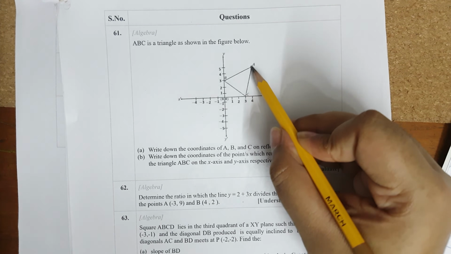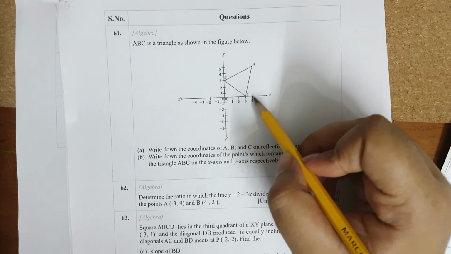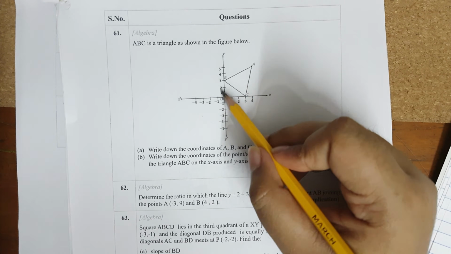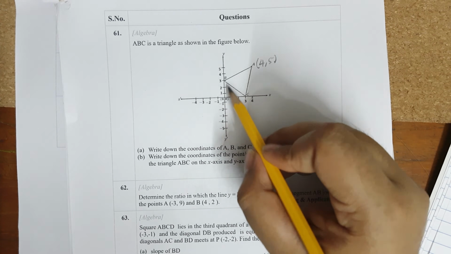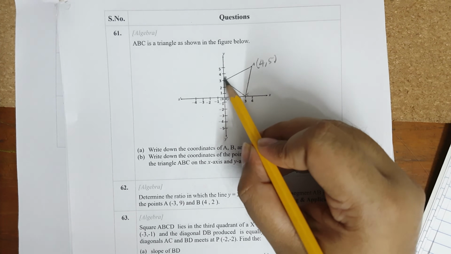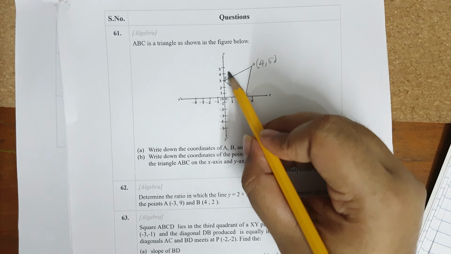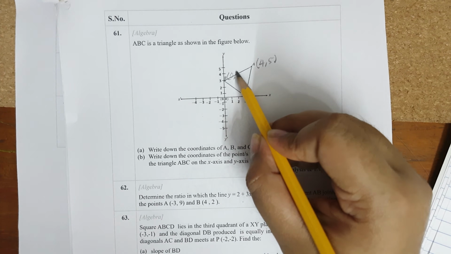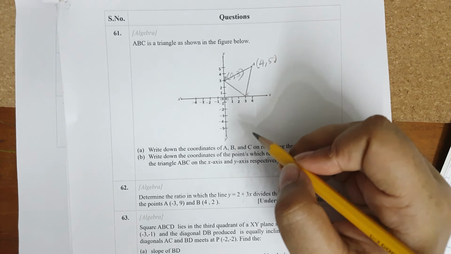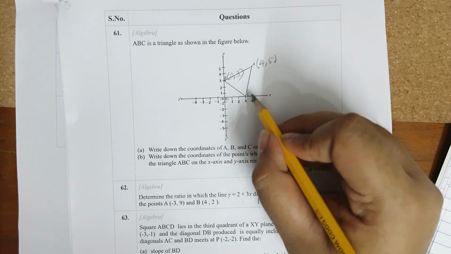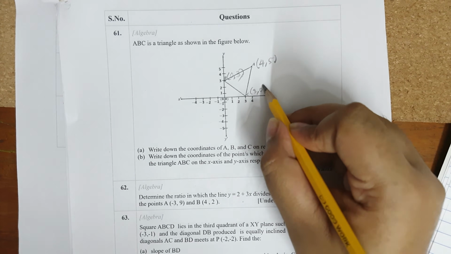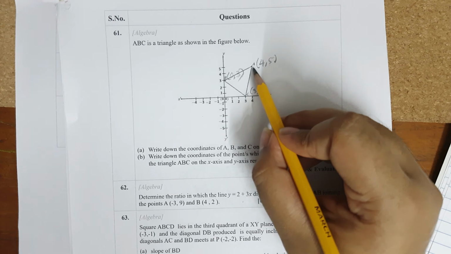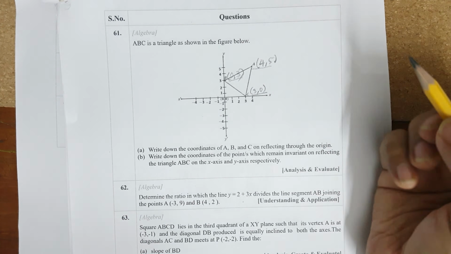So for point A, it is along the x-axis 4 units, y-axis 5 units. So A is 4, 5. B, it's on the y-axis and 3 units above the origin. So x coordinate is 0, y coordinate is 3. So B is 0, 3. C is on the x-axis at x equal to 3. So x coordinate is 3, but y coordinate is 0. So these are the coordinates of A, B and C.